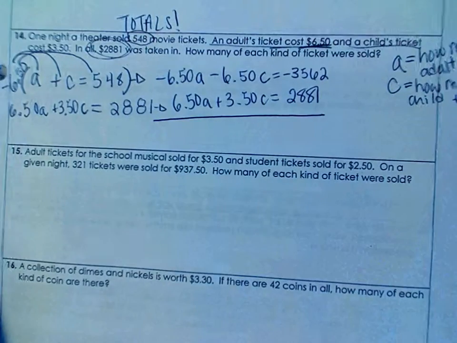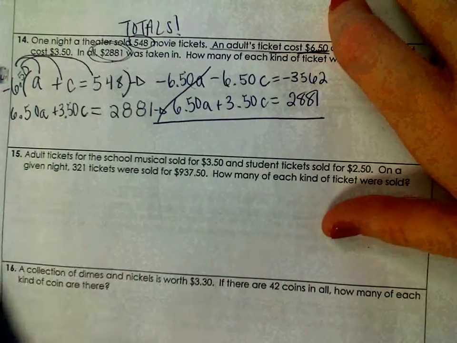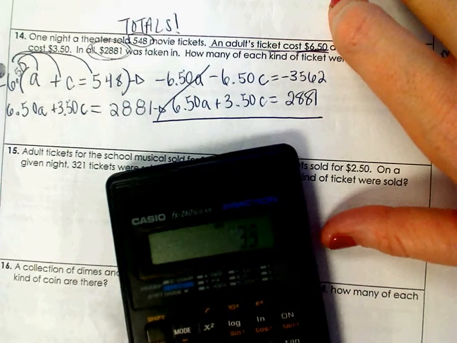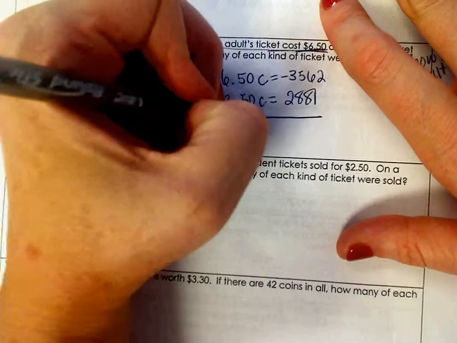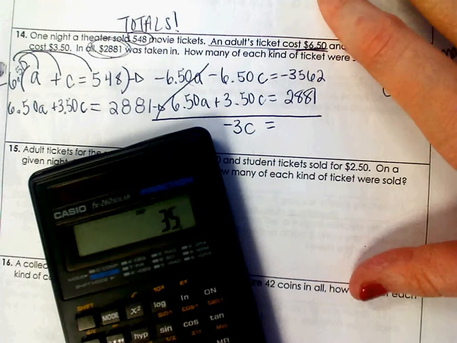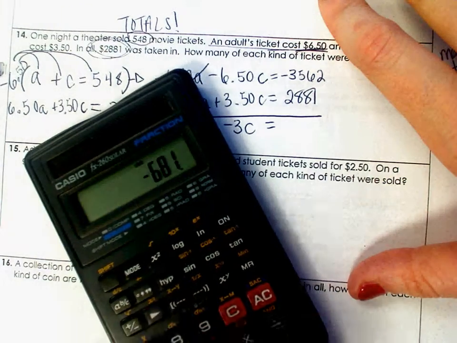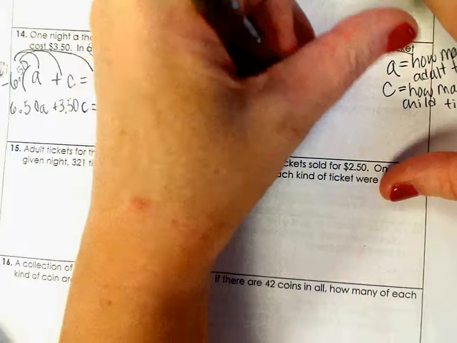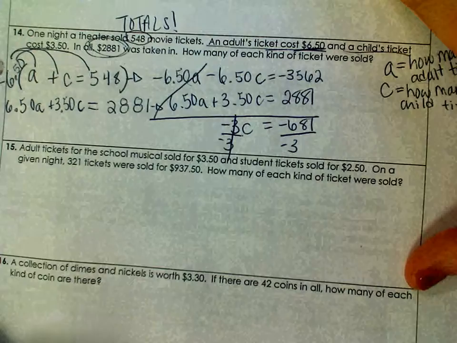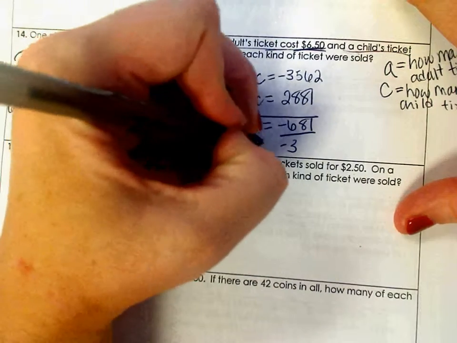Now the A's eliminate. And that adds up to negative 3C. Adds up to negative 681, then divide by negative 3. And that's C equals 227. So 227 child tickets sold.